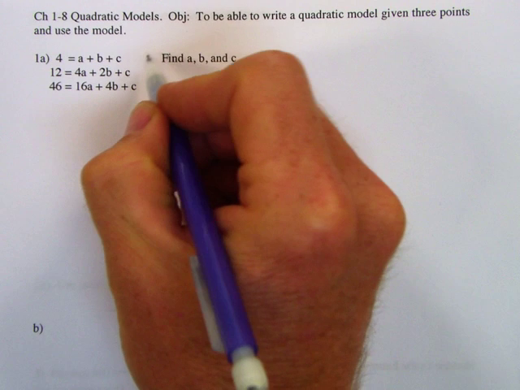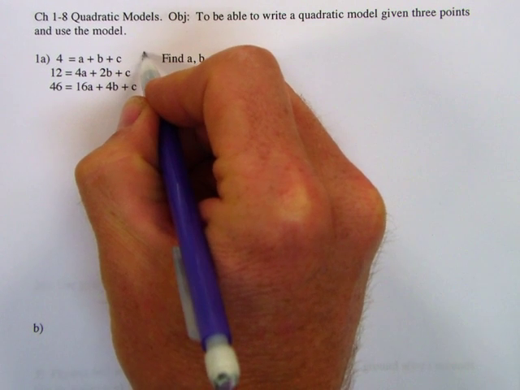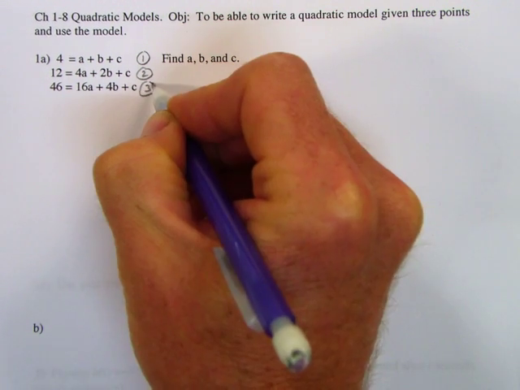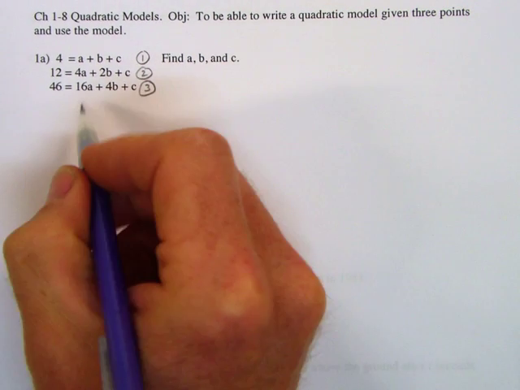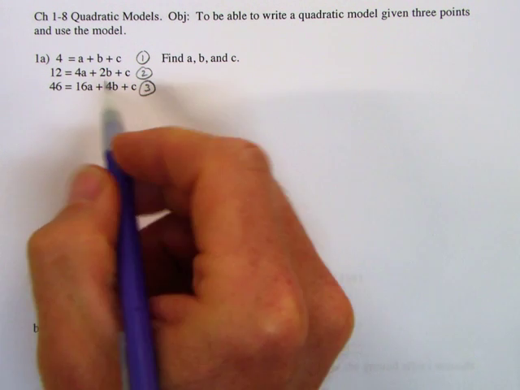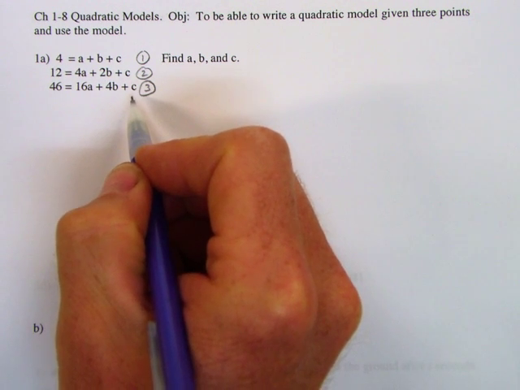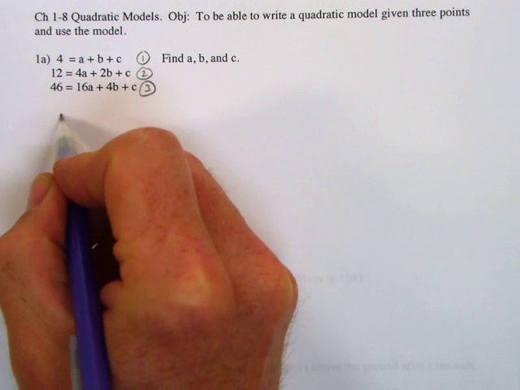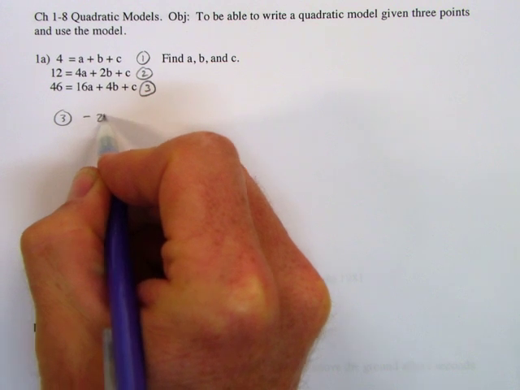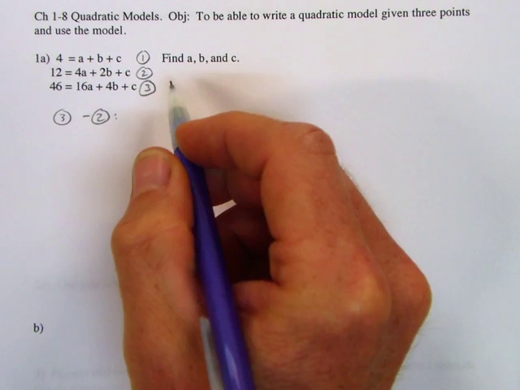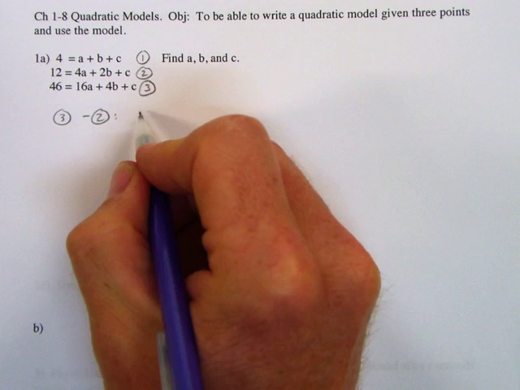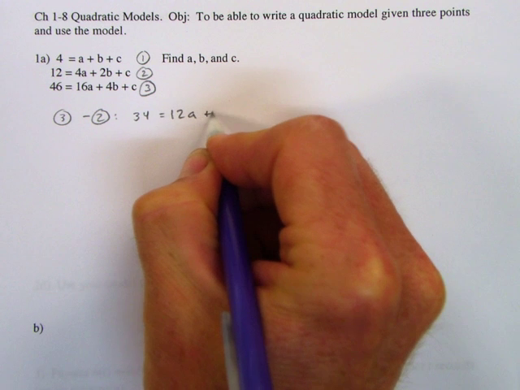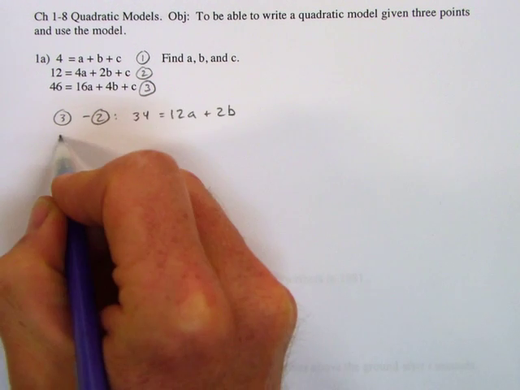You can do this a number of different ways. The easiest way would just be to label this equation 1, 2, 3. So if you're comfortable with this, you can do it like this. If not, you can write out the equations. Which variable do we want to get rid of? If we just subtract the equations, we can get rid of the c's. Let's take equation 3 minus equation 2. So 46 minus 12 will give us 34 equals 12a plus 2b, and then the c's go away.